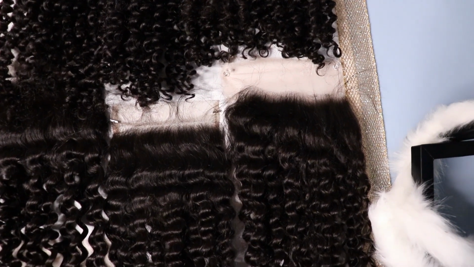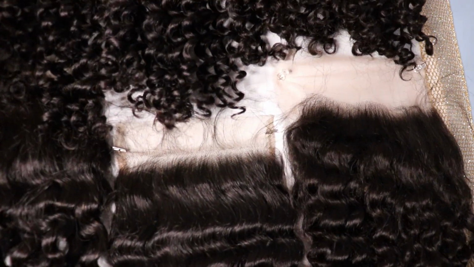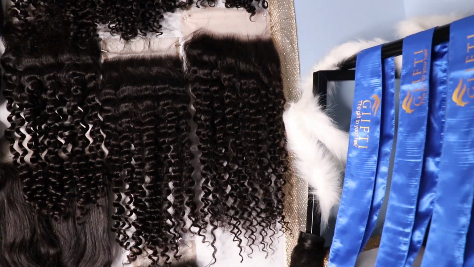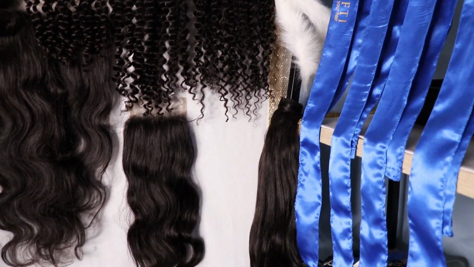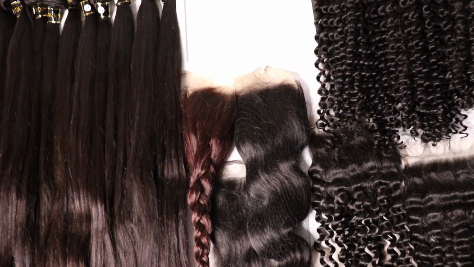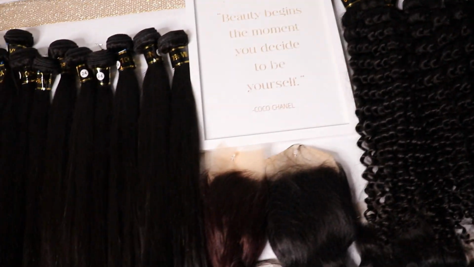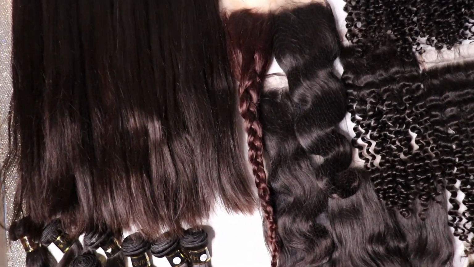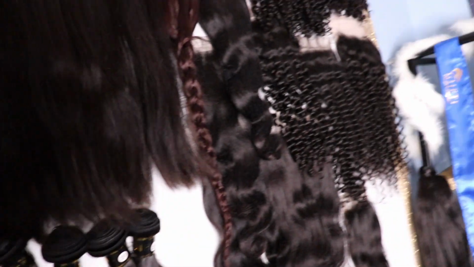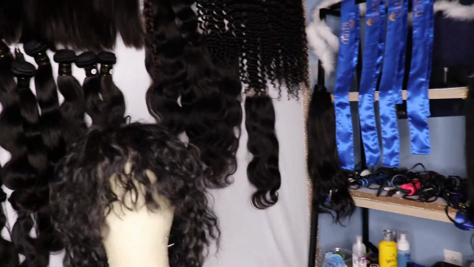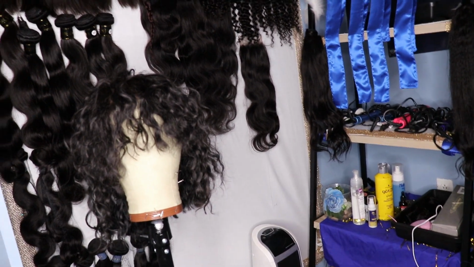I have unboxed everything. These are my HD 5x5 deep wave closures. Then I have the frontals. I do have body wave frontals and closures on hand. We sell 24 inches, 28 inches deep wave, 24 inches straight hair. The most popular hair right now is the body wave 20 inches because body wave can be straightened or curled. These are my inventory.